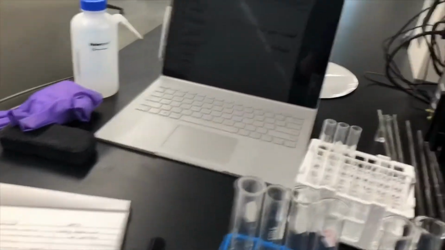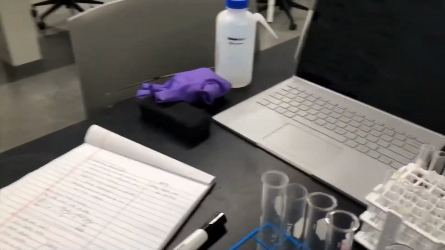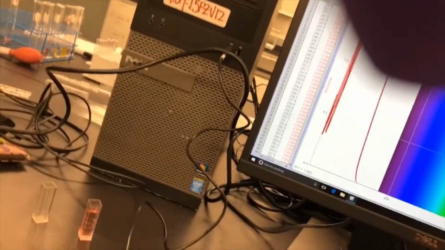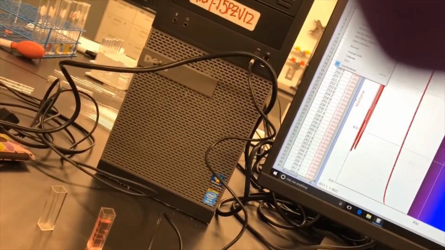Now our background, because you always have to do a background to calibrate in these, is actually going to be that control vial. If you remember, the control has everything except for the metal, so I added a little bit of water to it. We'll plop that in there and calibrate that again.